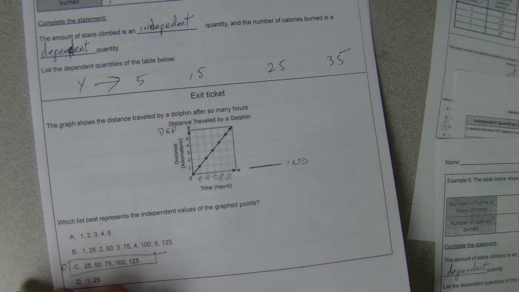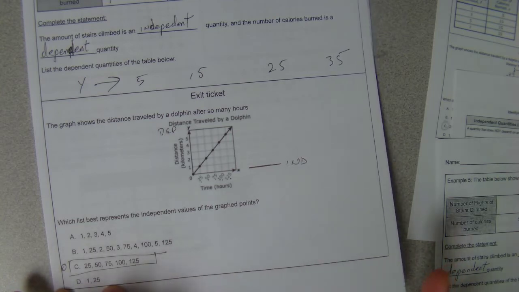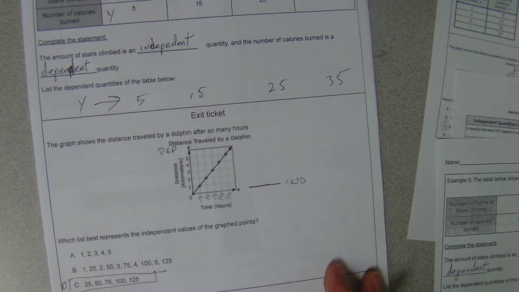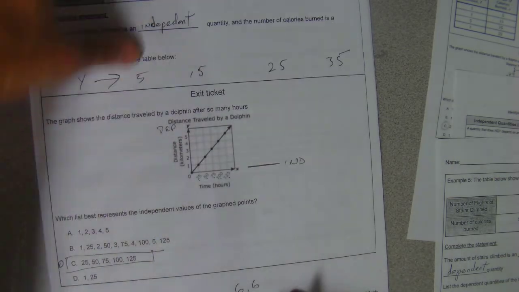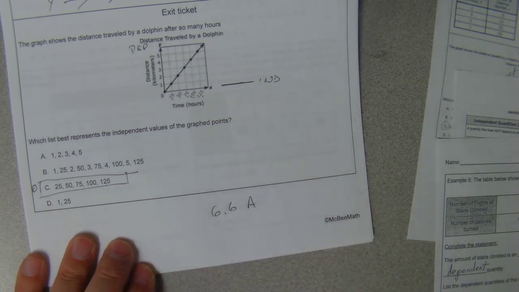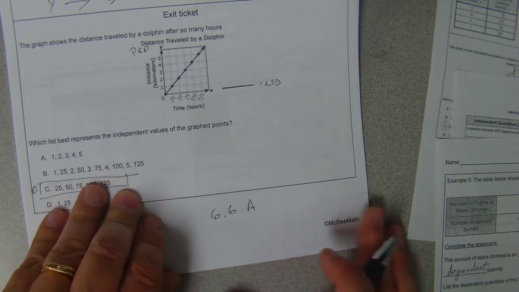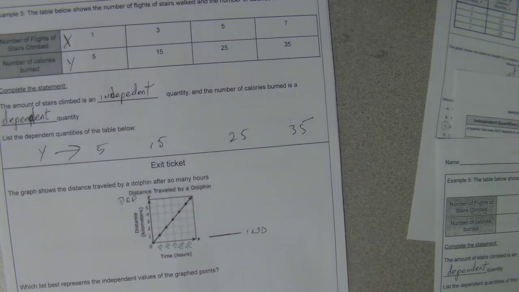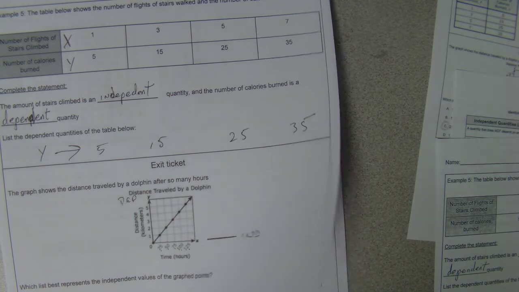Okay, what I want you to do is now go on to the Google Forms in your Google Classroom and do the independent practice, and it's called Google Form 6.6a. Go ahead and do that, and I'm going to start showing answers so that you will have it available to you if you're absent.